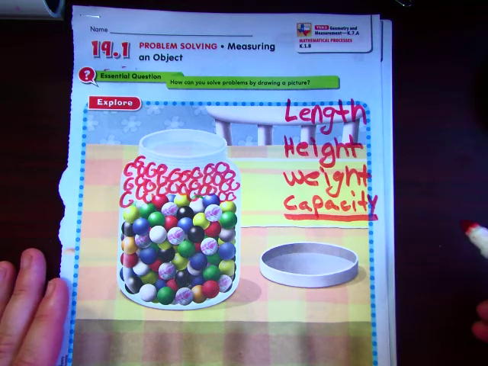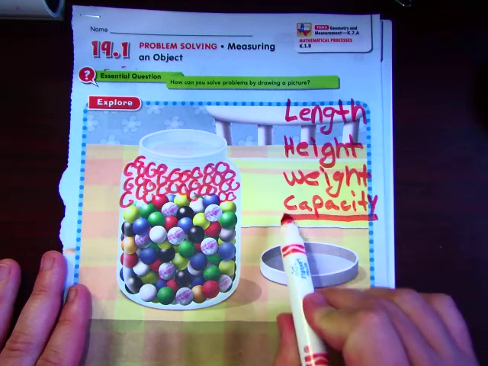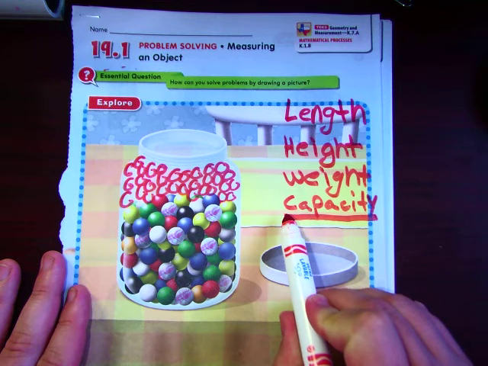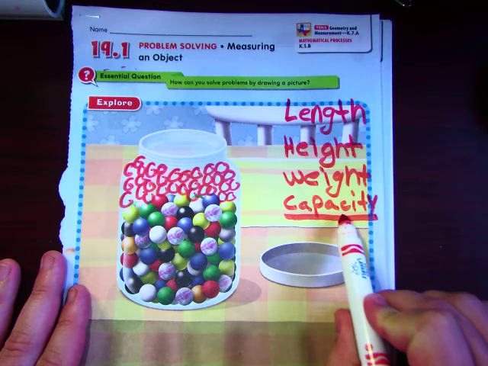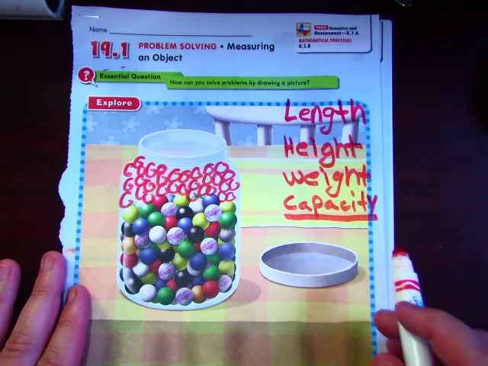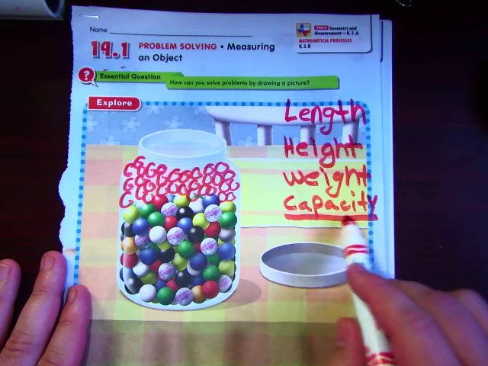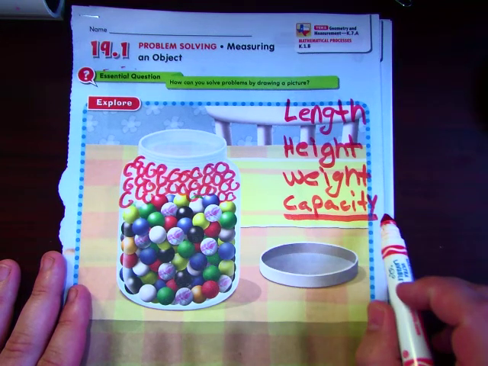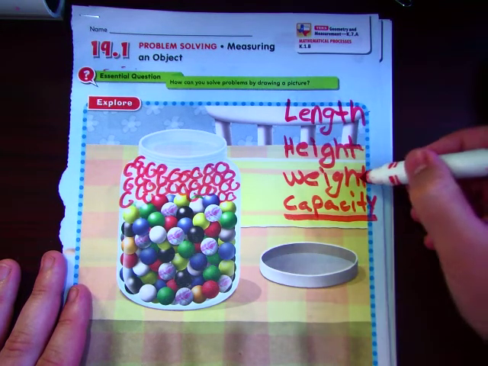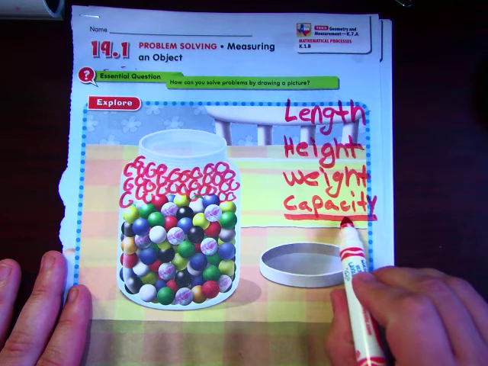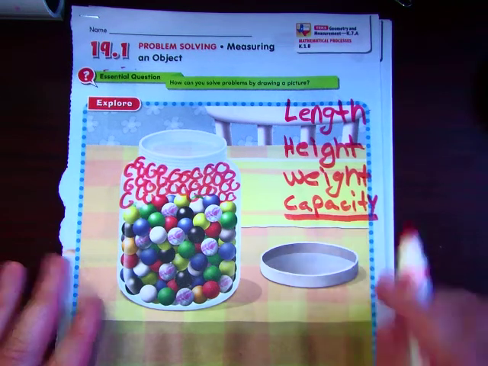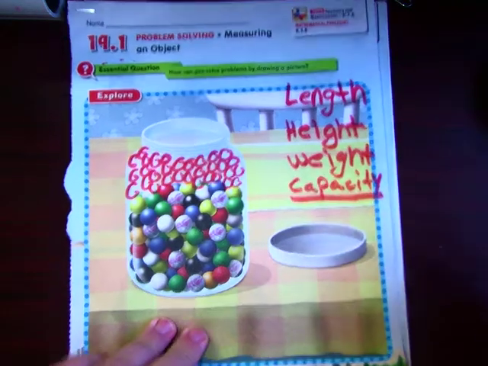And if she counted the marbles that fit in the jar, she would find the, say it with me, can you say this word? Capacity. Let's try it again. Say it with me. Capacity. Capacity. Okay? You've probably heard of length, height, and weight, but I want you to remember this one. Capacity. Okay? All right, let's flip the page.